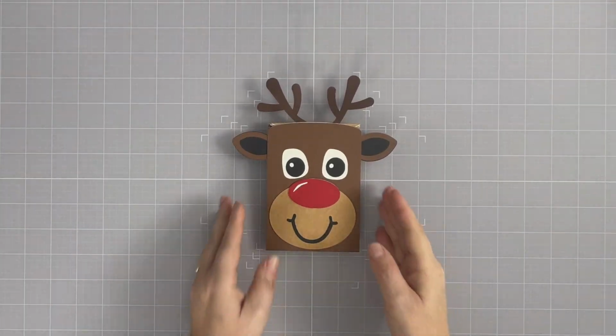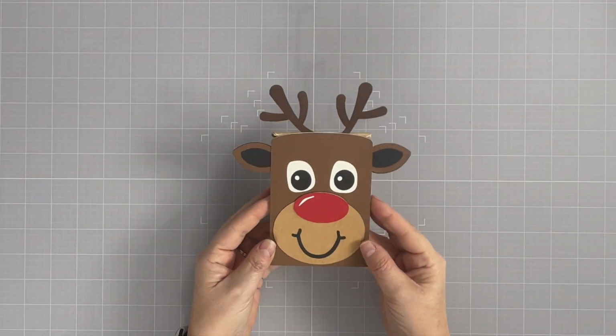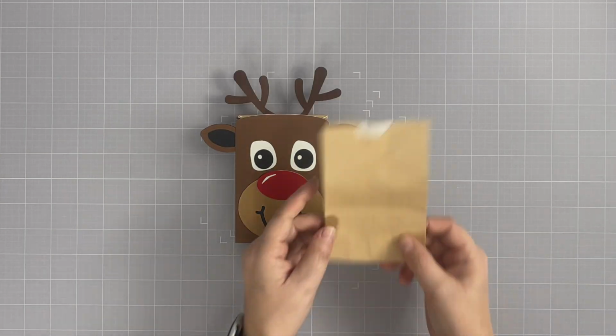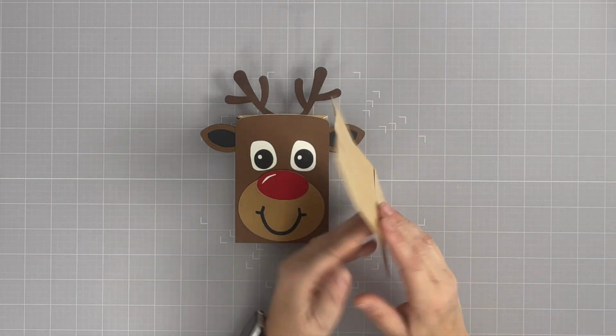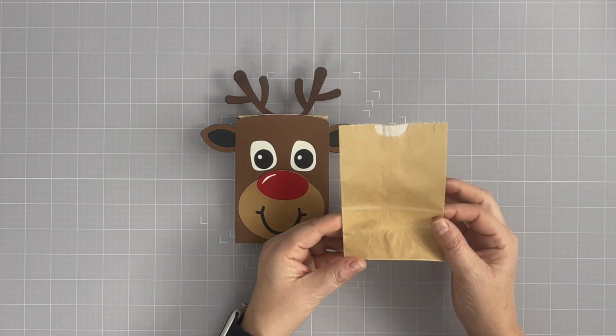Alrighty friends, so here is our completed gift bag. So you'll see the little sample I made. And this is the little gift bag I'm using. It looks just like a miniature size of a lunch bag.